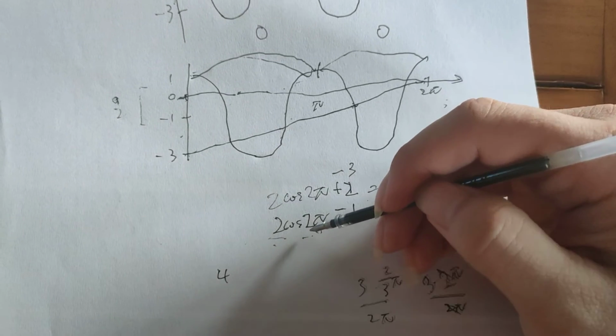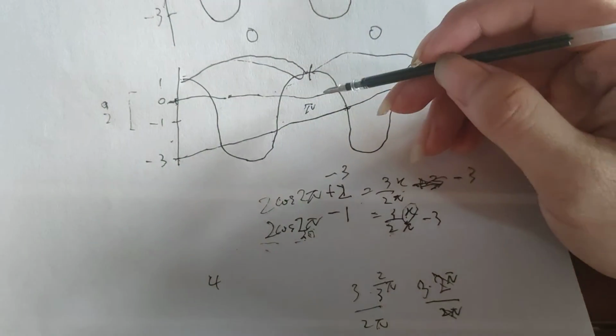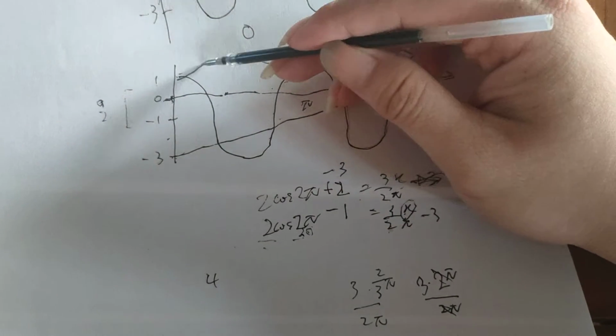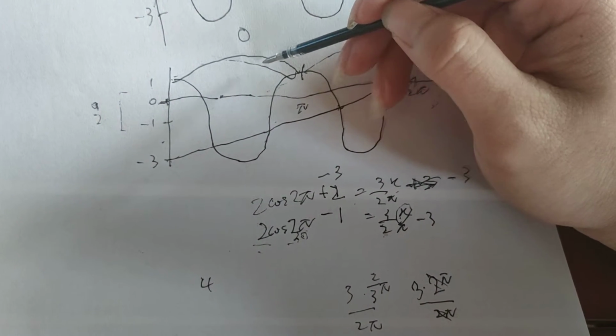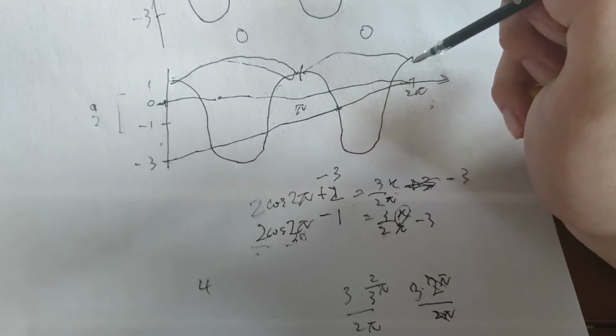From here to here, another circle. It depends on this one. So if this is 3, then that means maybe here until here got a circle, and until here got a circle, until here.